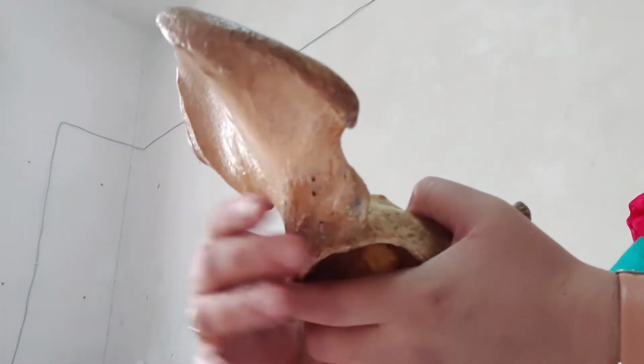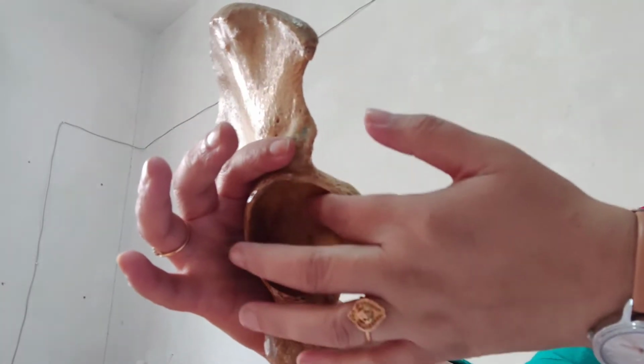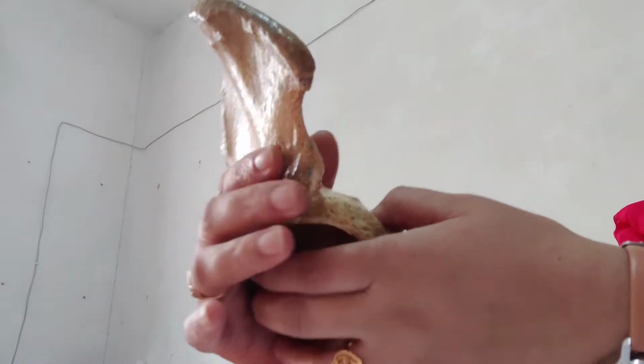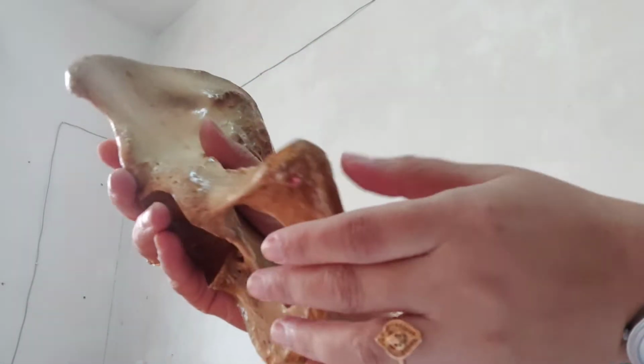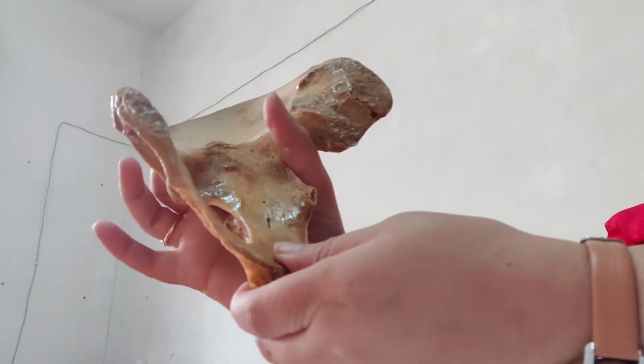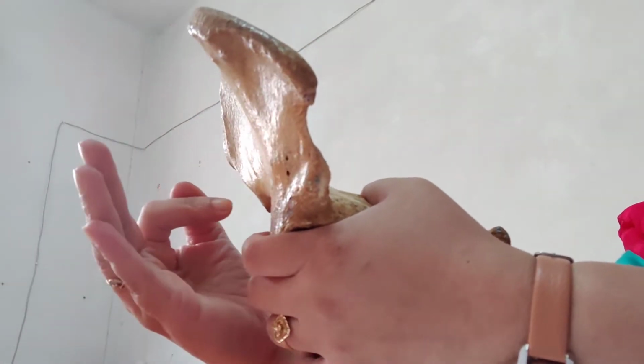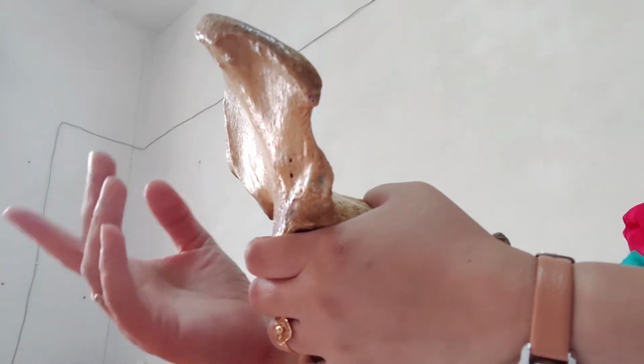The ilium, at the lower end, forms the 2/5 of the acetabulum. As you all know, the ilium forms the 2/5 of the acetabulum, the pubis forms the 1/5 of the acetabulum, and the ischium forms the 2/5 of the acetabulum. Okay, now the ilium has three borders and three surfaces.